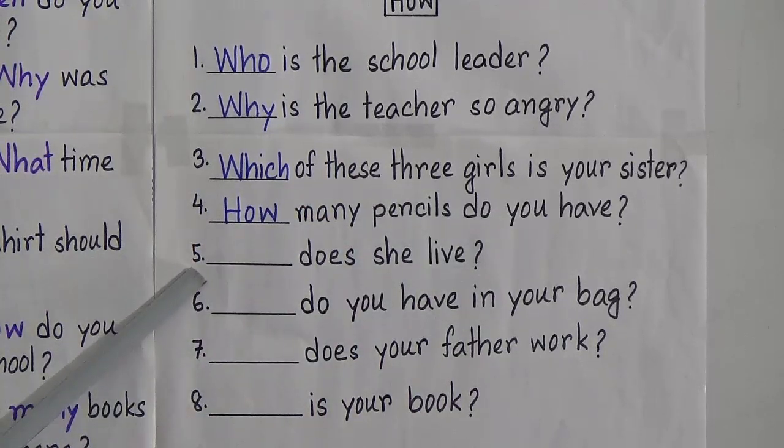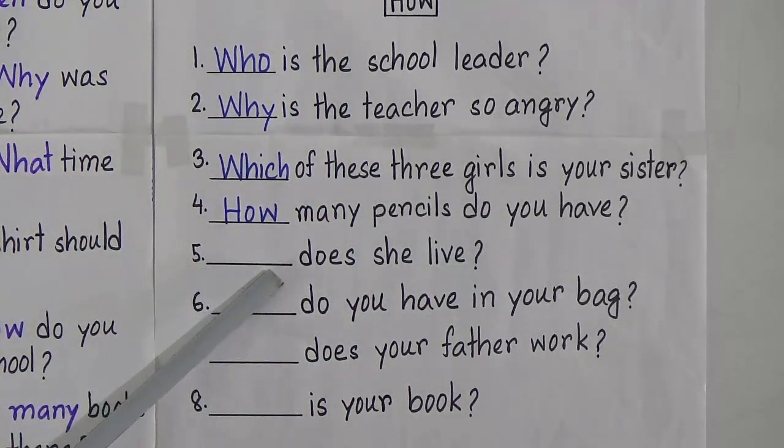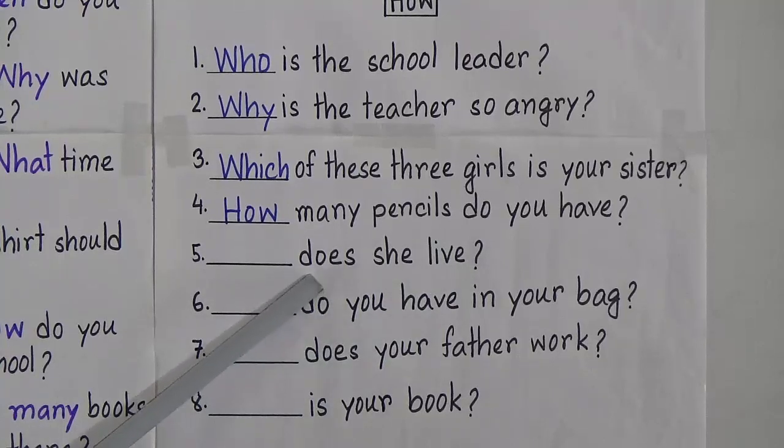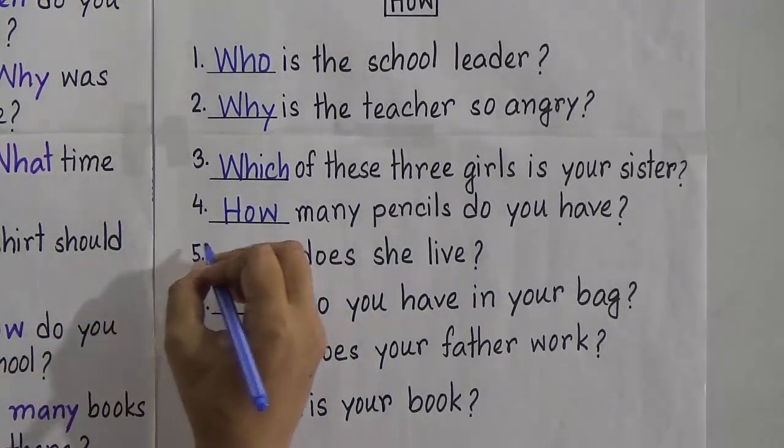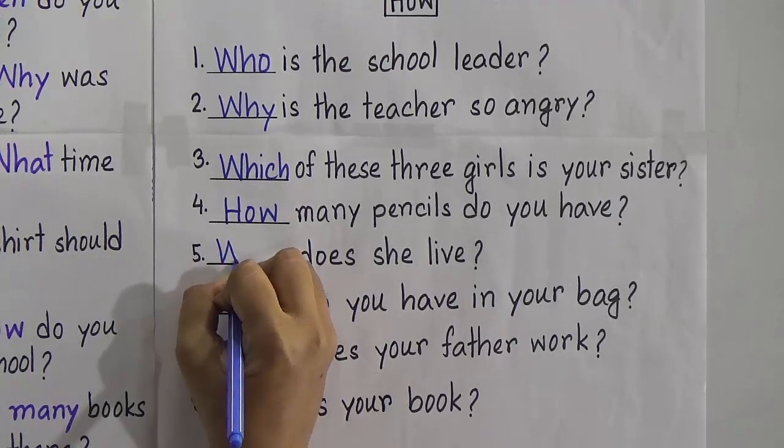Now number 5. Dash does she live? That means you want to know about the place. So what will you use, my dear students? Yes, we will ask question with where.